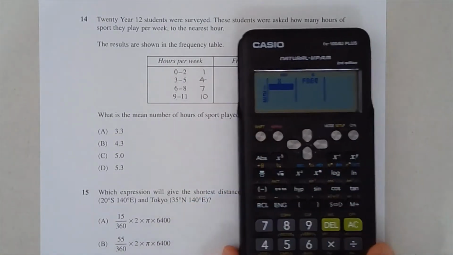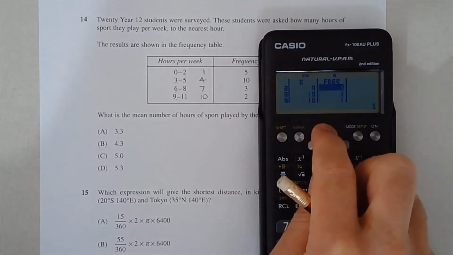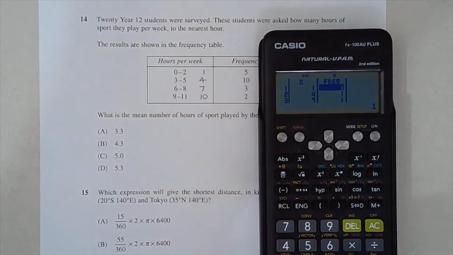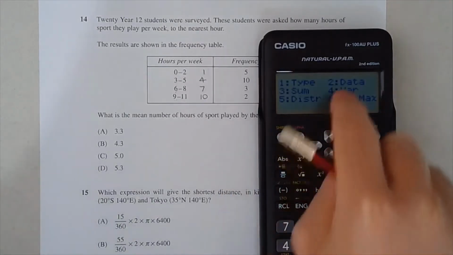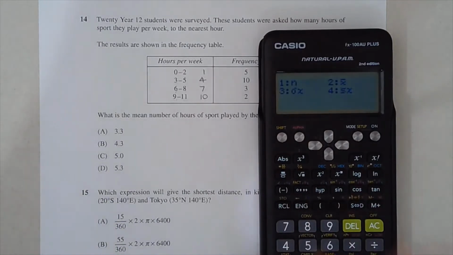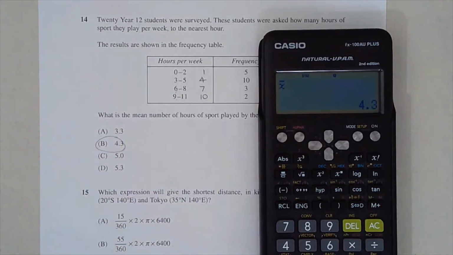Now we can enter in the data from the table. So I'm going to enter in these midpoints first. So 1, 4, 7, and 10. Next, I'll enter in the frequency of each of these classes. So 5, 10, 3, and 2. Then press AC, Shift 1, and then number 4, Var, and then option number 2 for the mean, and we get 4.3. So that's option B.